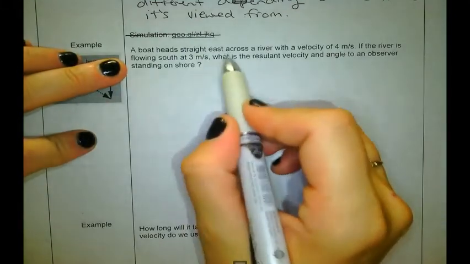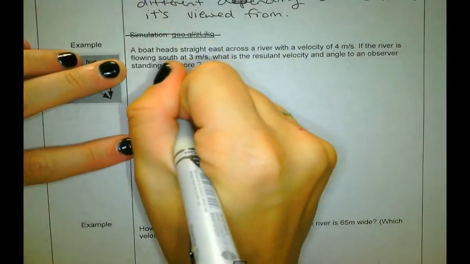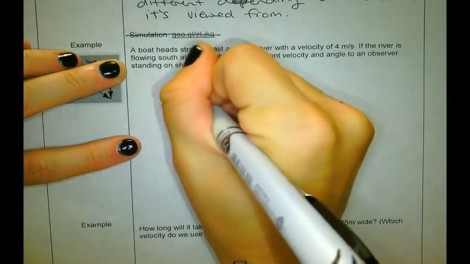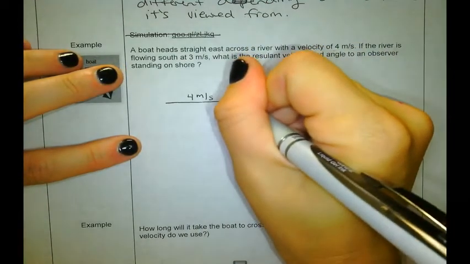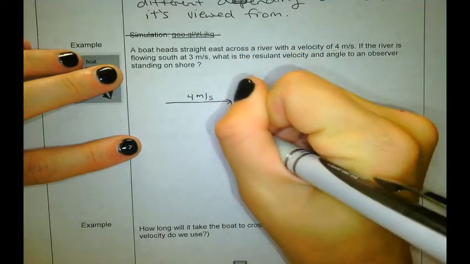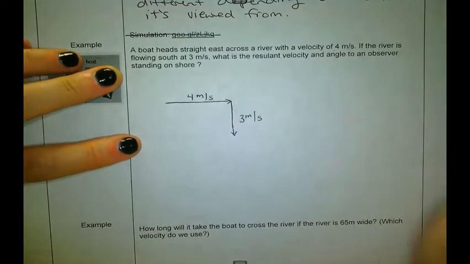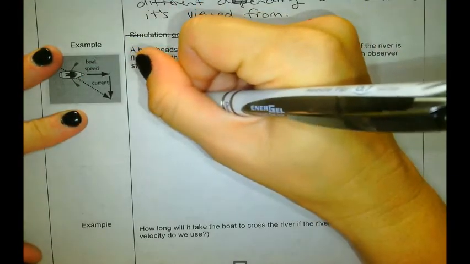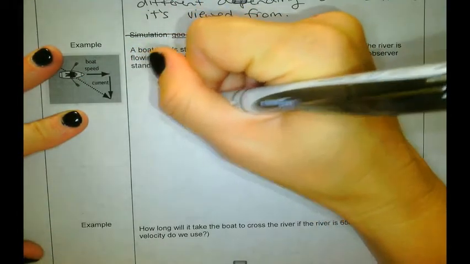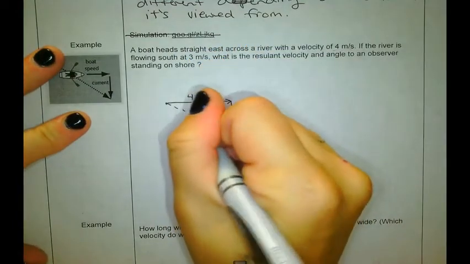So I'm heading east across a river with a velocity of 4 meters per second. The river is flowing south at 3 meters per second. What is the resultant velocity? So the resultant is the straight line from where you started to where you ended, kind of like displacement.